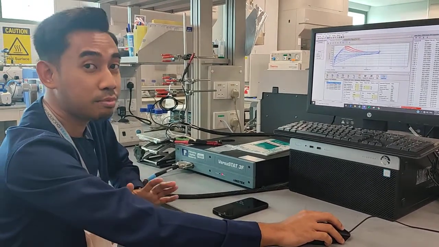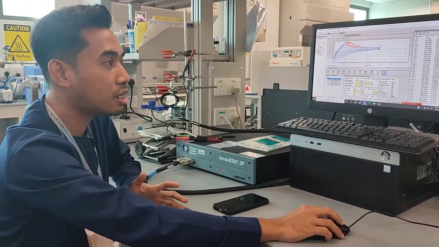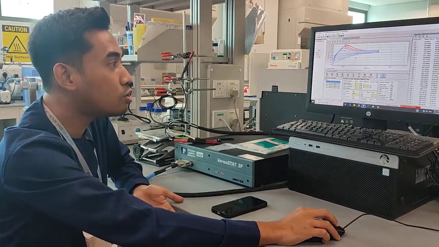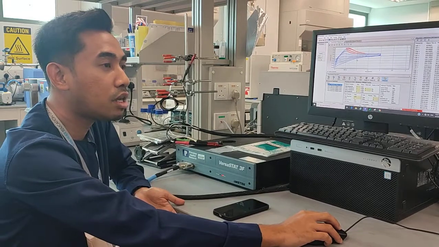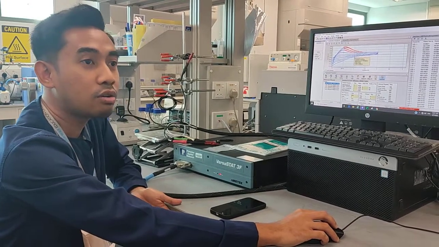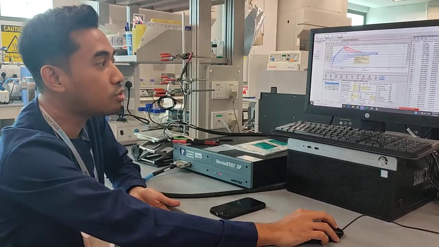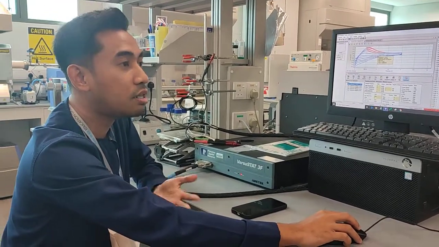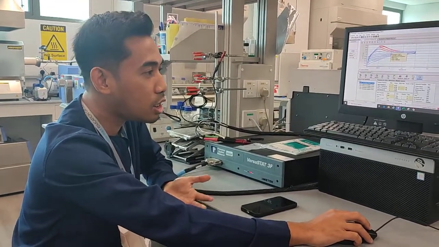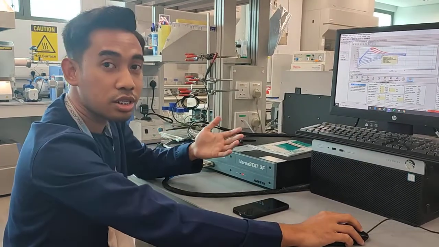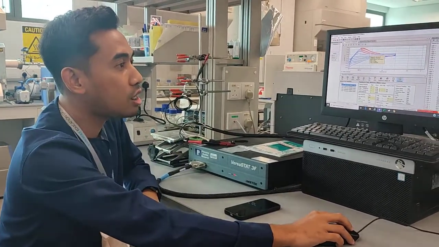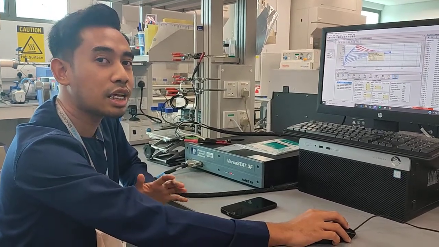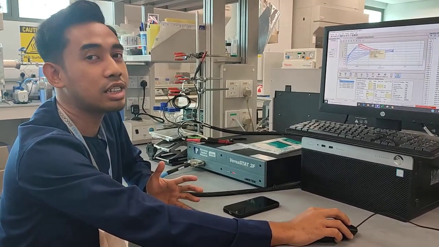The easiest example is graphite material. We know that the lithiation for graphite actually occurs at around 0.1 volt. For those who study different materials, they need to find some literature on which peak actually undergoes oxidation and reduction. So that's the easiest explanation for this analysis.